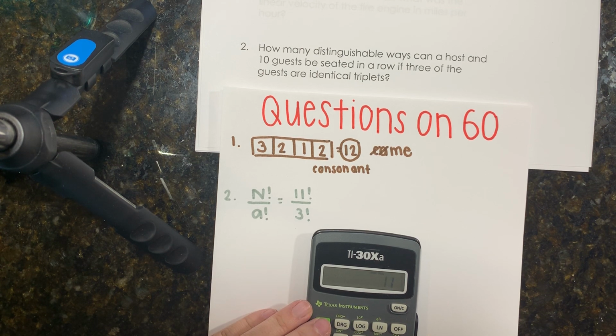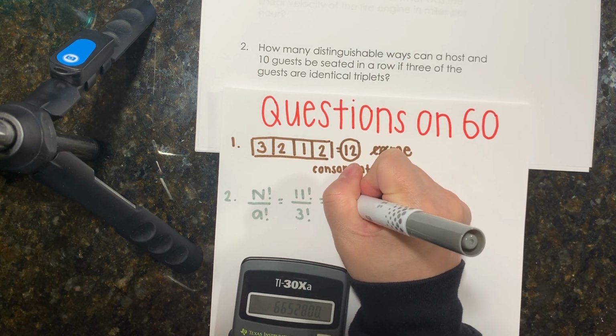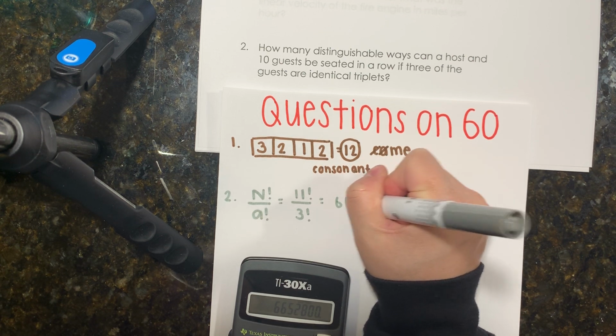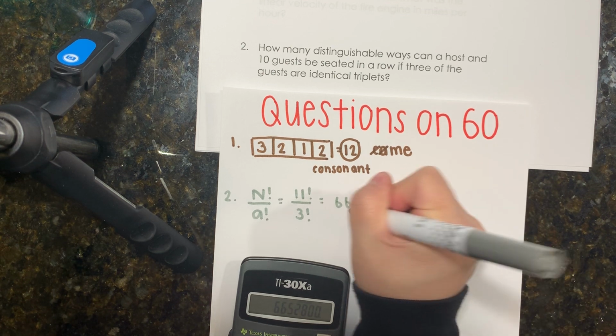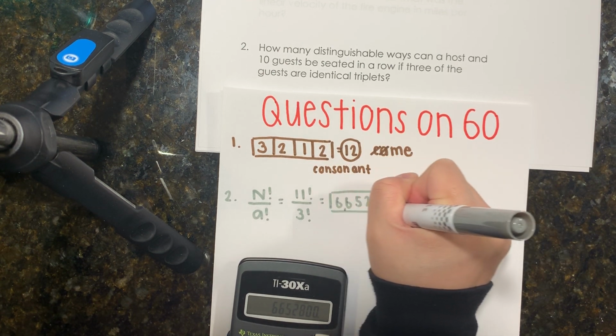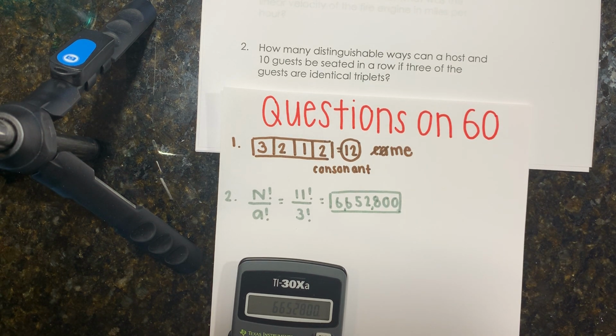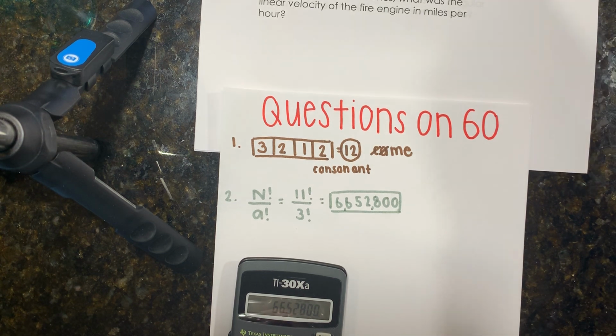So that would be 11 factorial divided by 6. And your answer would be 6,652,800. Okay, and that concludes number 2.